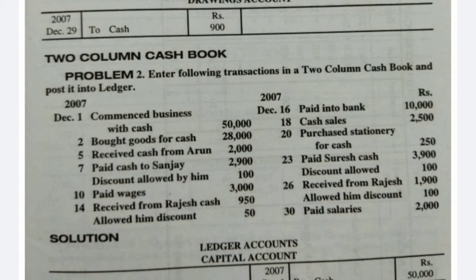Since Sanjay is on the debit side, we need to debit the Sanjay ledger account with to cash account 2,900 and to discount received account with 100 rupees. And now on the credit side, what are you having? Cash and discount received. So in the cash book you are having two columns now, cash and discount.